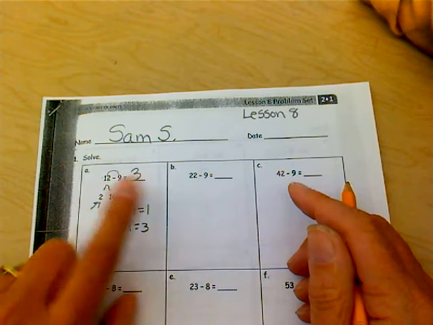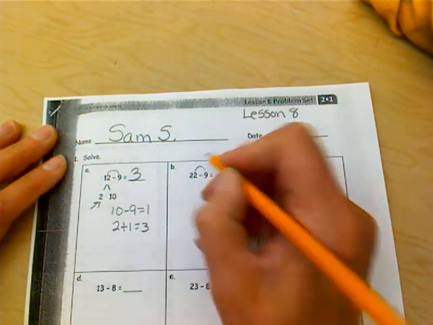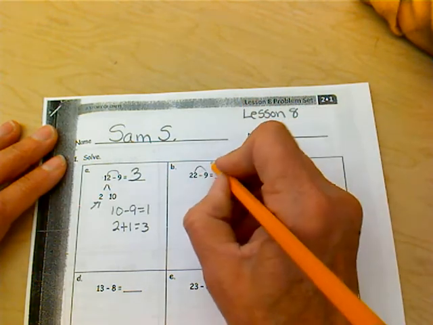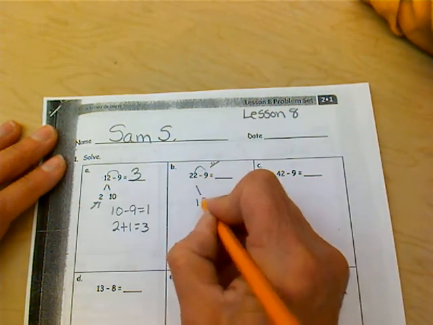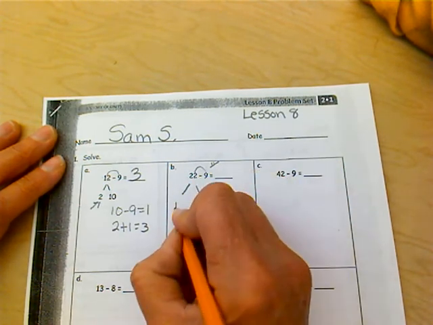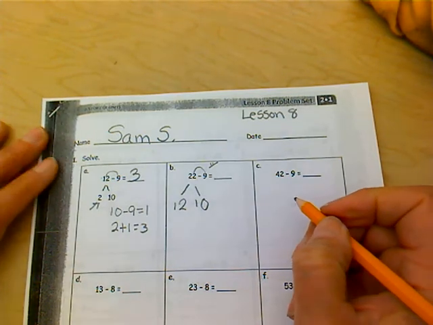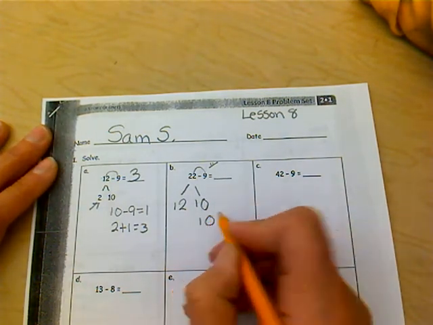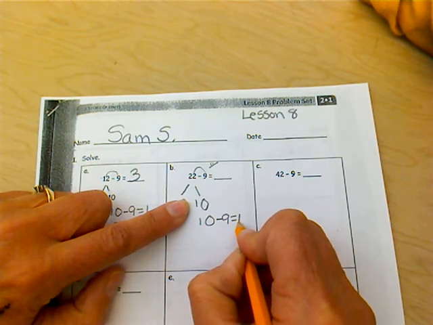Now we're going to go from 12 to 22. Again, I have that same problem. I can't take 9 away from 2. So I'm going to have to pull a group of 10. That's leaving me with 10 back from 22 would be 12. Got to be able to count backwards by 10. Now I'm going to do the easy subtraction of 10 take away 9 equals 1.